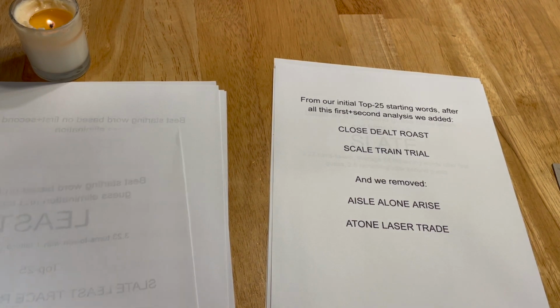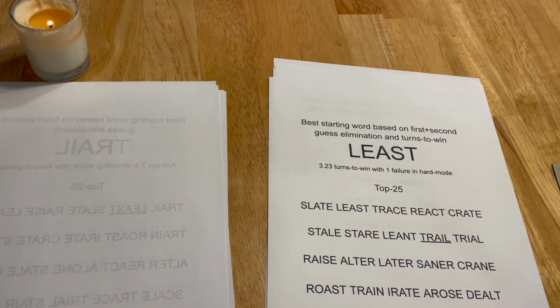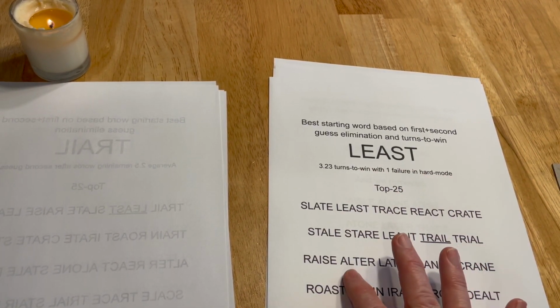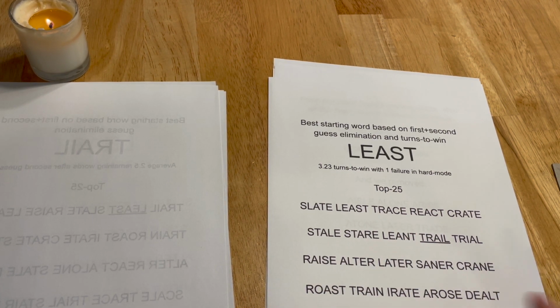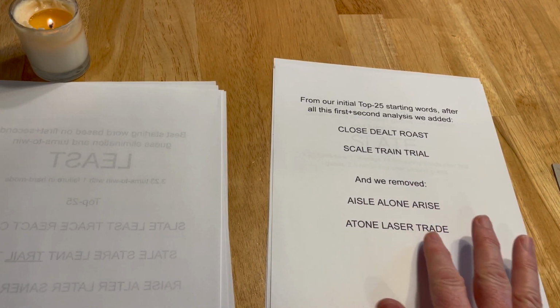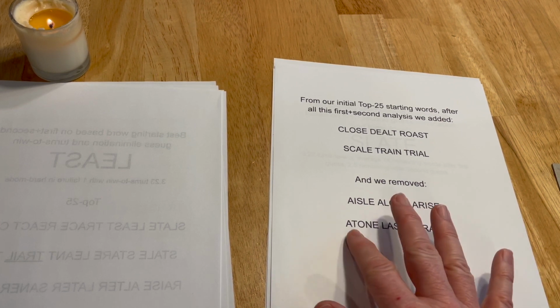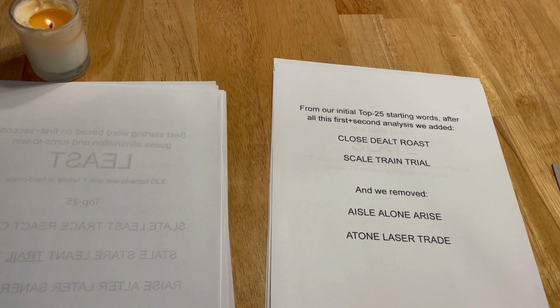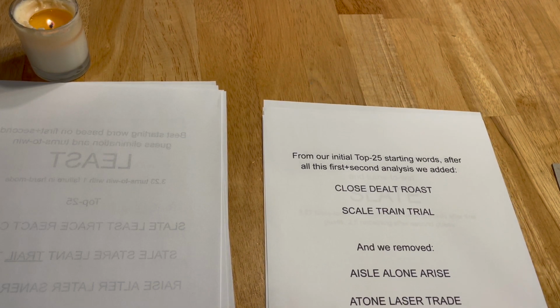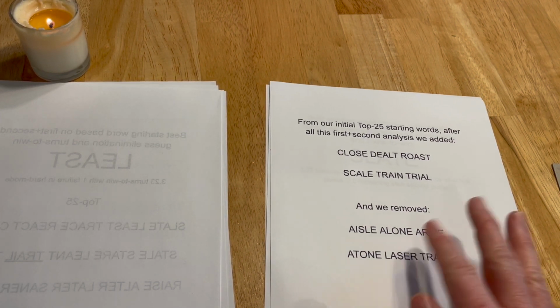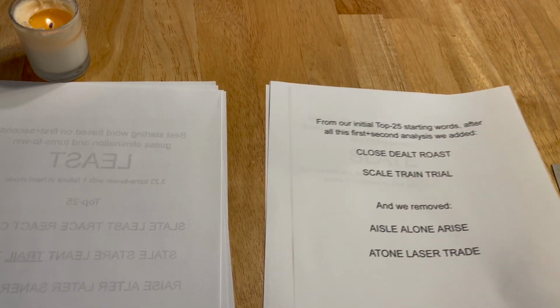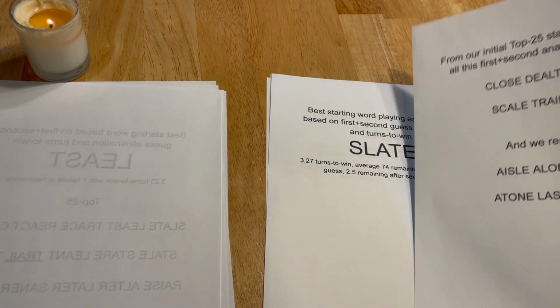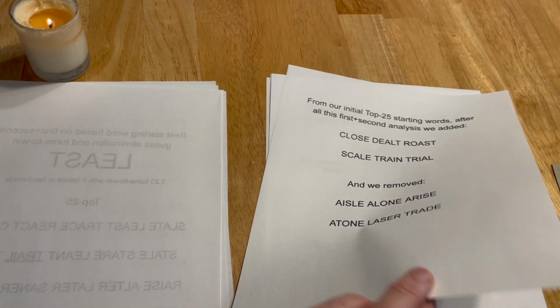Now, there still are a few words in this list that begin with A. We've still got alter, we've still got arose, we've still got alert. But I noticed that these other words did drop out of the top 25, and several of them begin with A. And that might be because A is not the absolute best starting letter on your starting word, or it's not as common to help you get going in the Wordle puzzles.